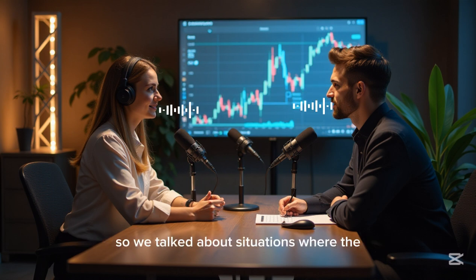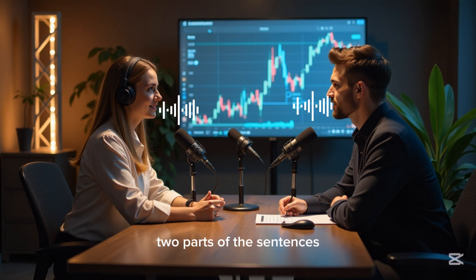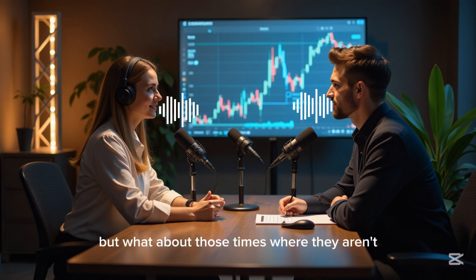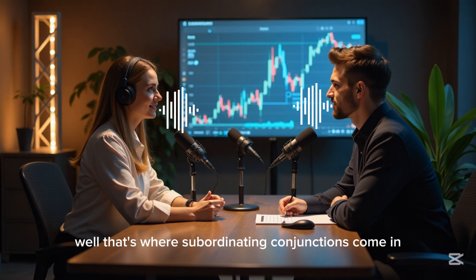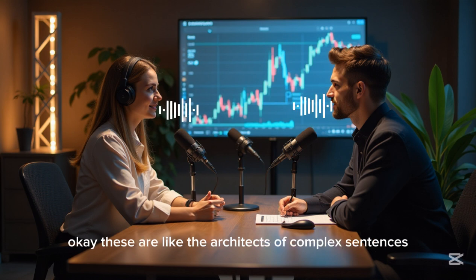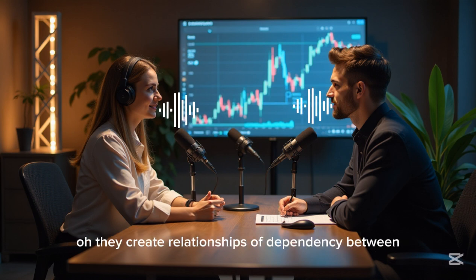So we talked about situations where the two parts of the sentence are equal. But what about those times where they aren't? Well, that's where subordinating conjunctions come in. These are like the architects of complex sentences. They create relationships of dependency between the clauses.